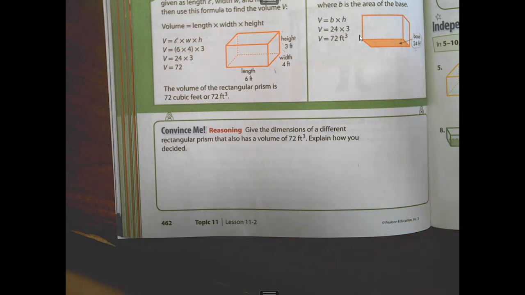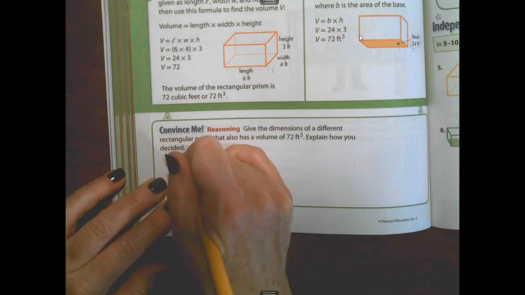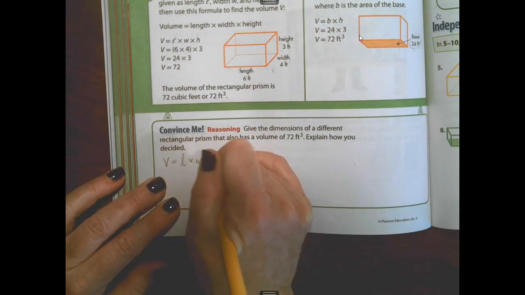All right, so the convince me on the bottom of page 462. Give the dimensions of a different rectangular prism that also has a volume of 72 cubic feet. And then we need to explain how we decided that. So basically, I need to be able to multiply, think about it, 3 numbers to give me 72. And we don't want to use the 6, the 4, and the 3. So I know that because here's my basic formula. Volume equals length times width times height.